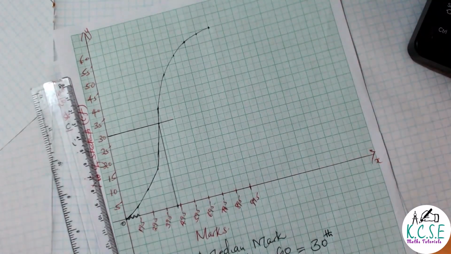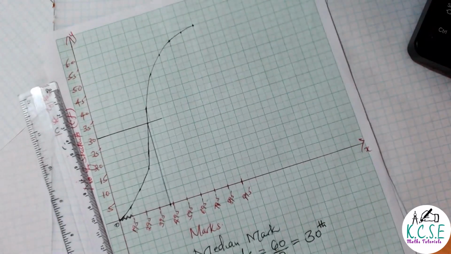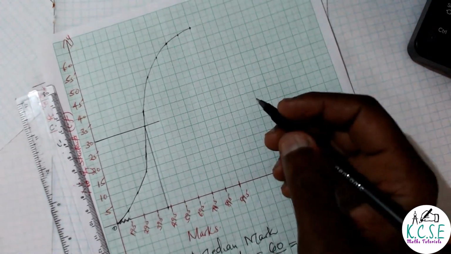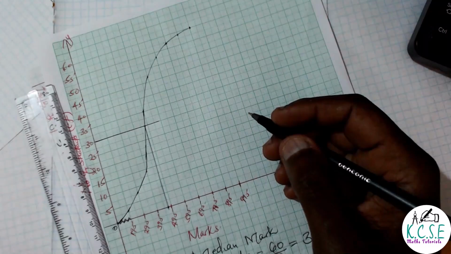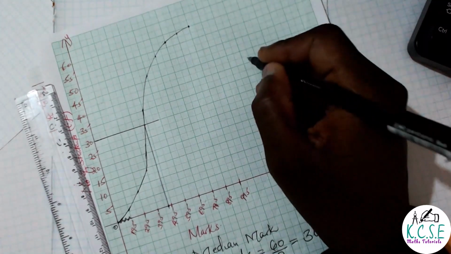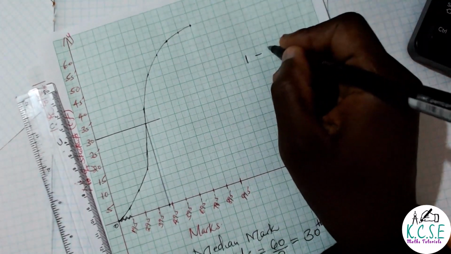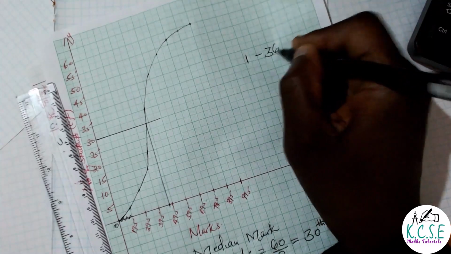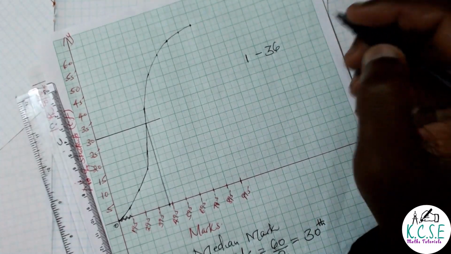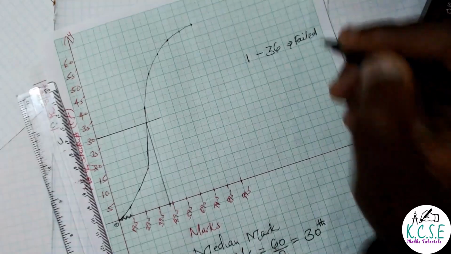So those students who passed, because 36 students failed, that means from the first student to the 36th student, these are the ones who failed.